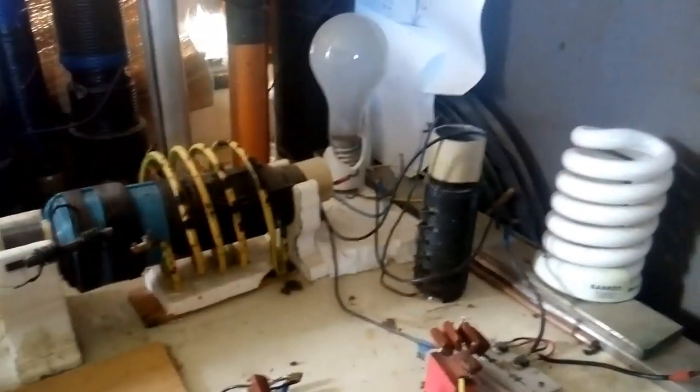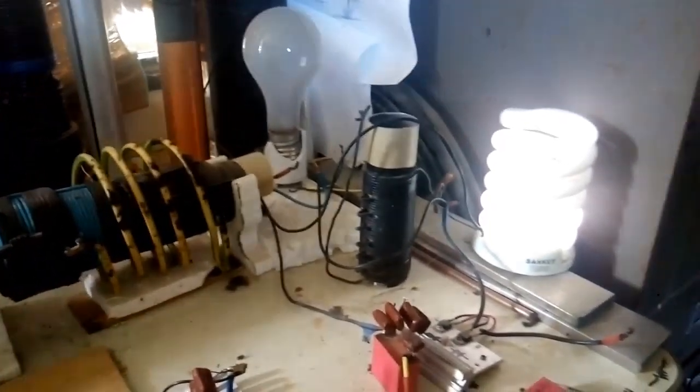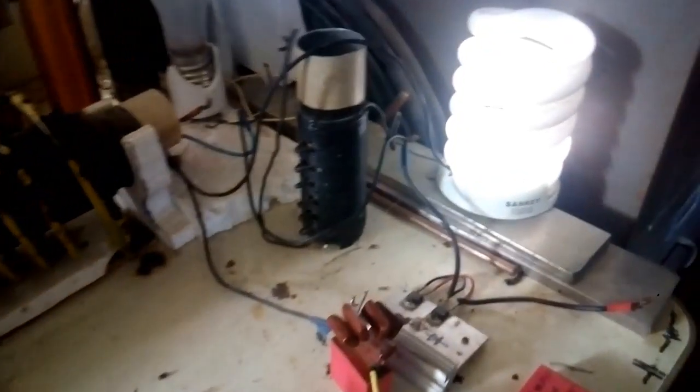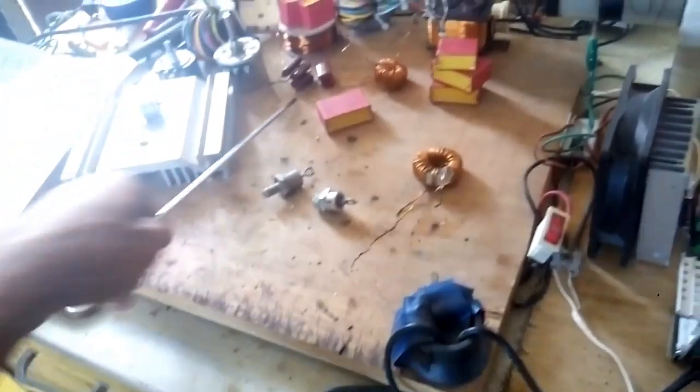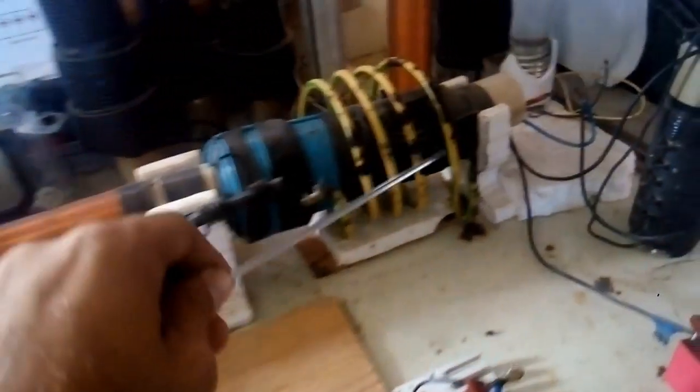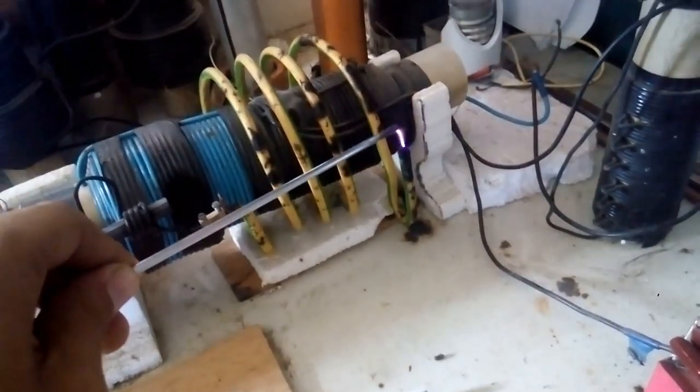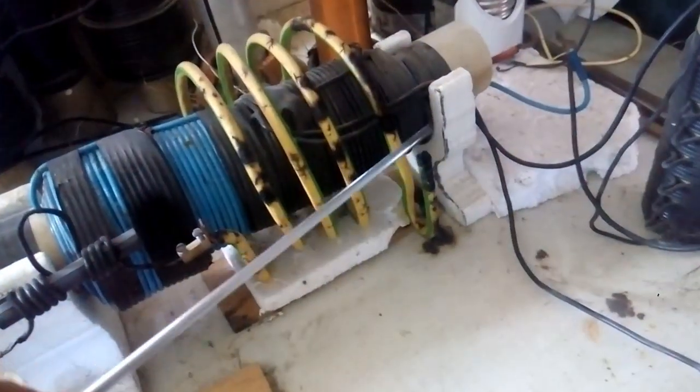Now to turn on the system, I have a fluorescent there. Oh yeah. It's on. Let's see what we can see. Oof.